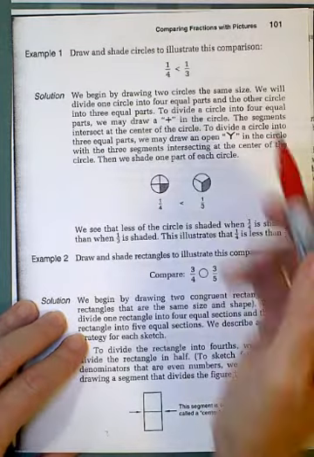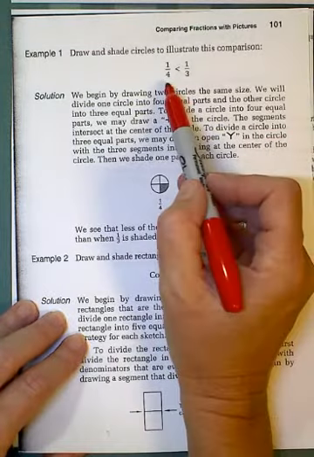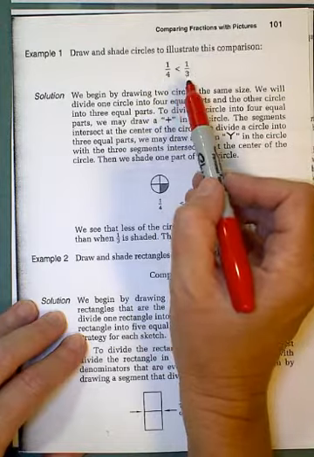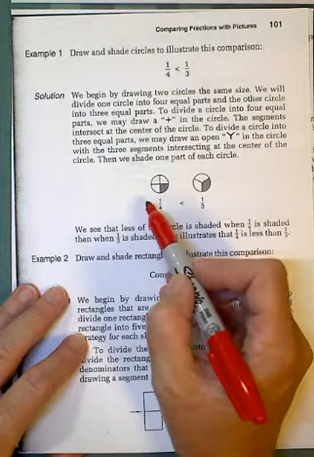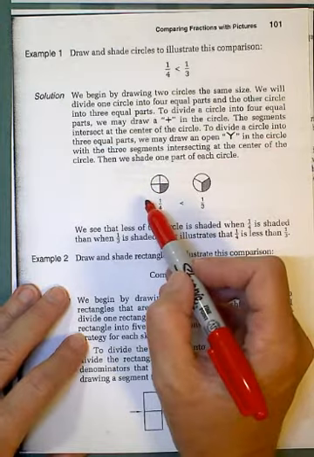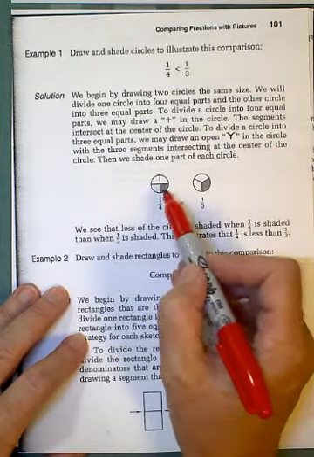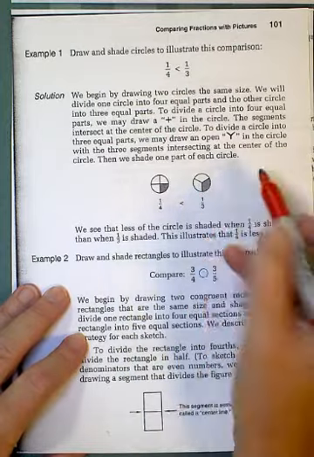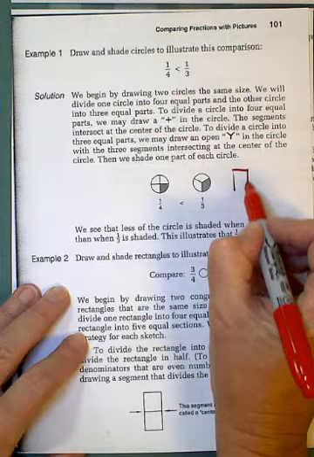We are asked to draw pictures to illustrate that 1/4 is less than 1/3. So, first of all, decide if you want to do circle pictures or rectangle pictures, and draw either 2 equal circles or 2 equal rectangles. I'm going to just draw a rectangle example off to the side.